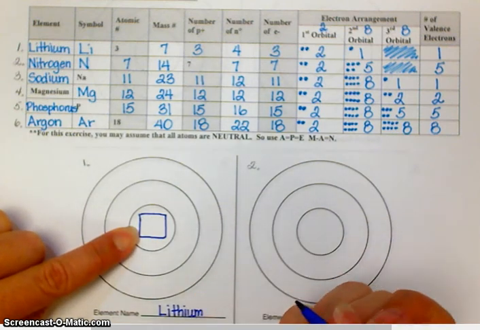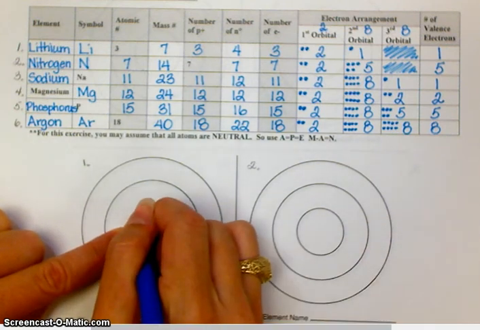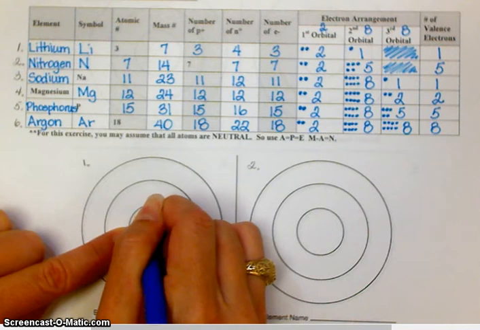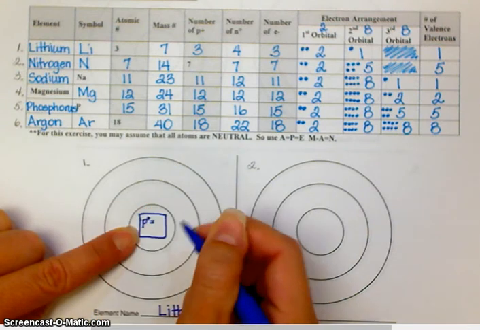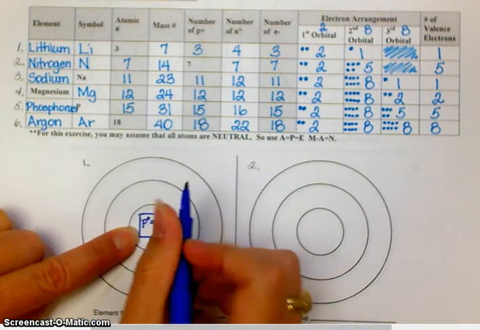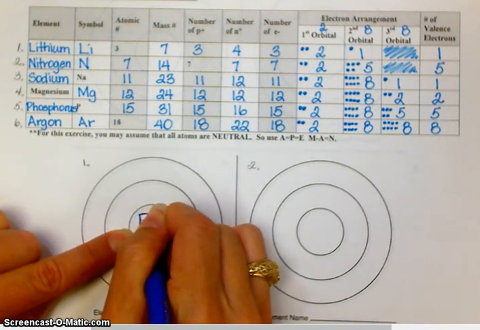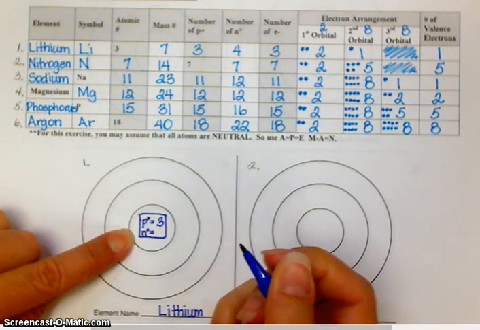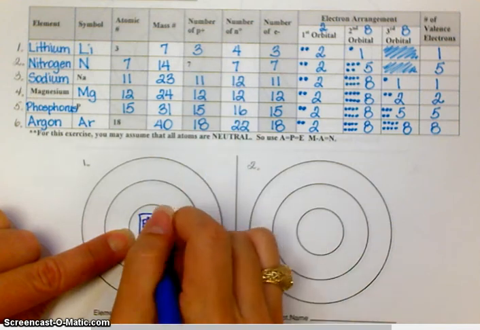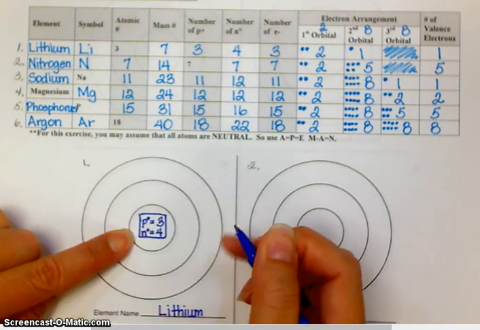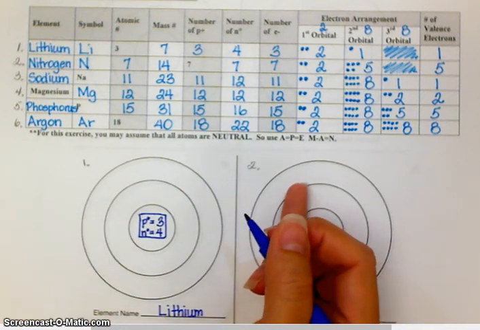Remember that the nucleus has protons and neutrons in it, and so I'm just going to put a P with a little plus sign equals 3. And I'm going to put an N with a little 0 because neutrons have no charge. And I'm going to put equals 4. So there's a box that tells you what's in the nucleus. And then the rings are for your electrons.